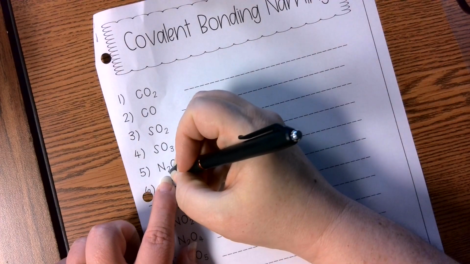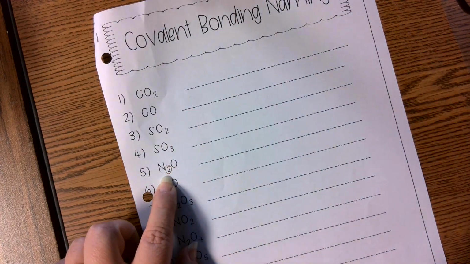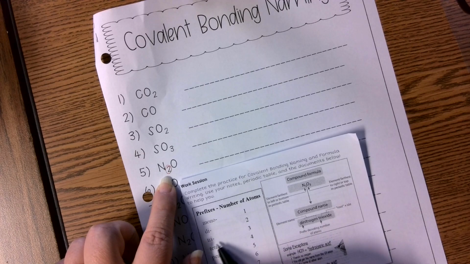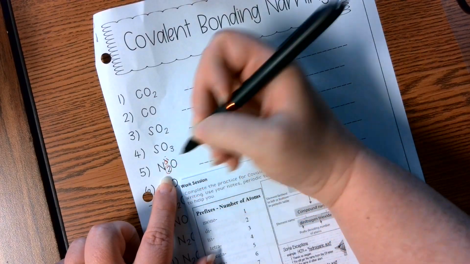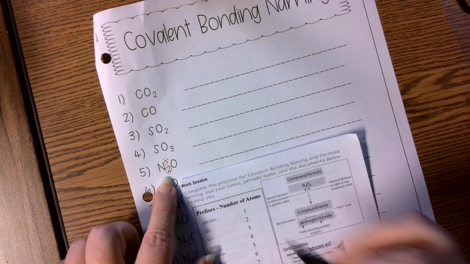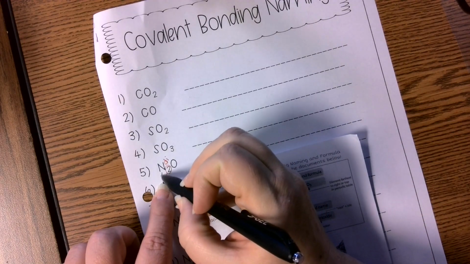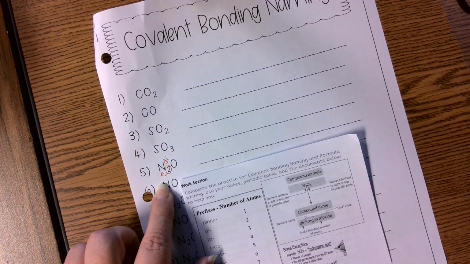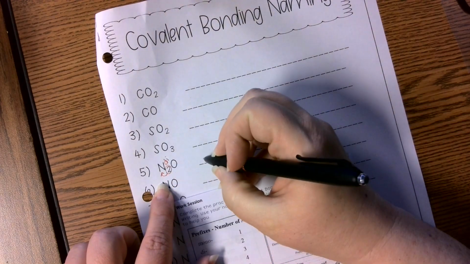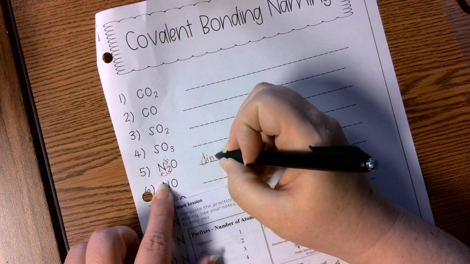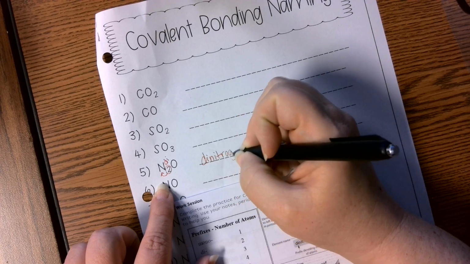So 2 tells me what prefix I need to use. If I go back to my sheet, I see that 2 is di. So I might make a note there that 2 is di. And it's going to go with the symbol right before it. So this tells me I have 2 nitrogens. So di, nitrogen.